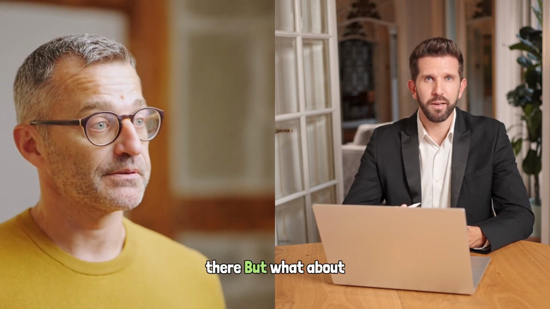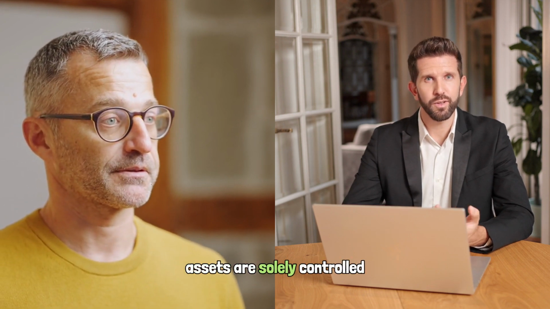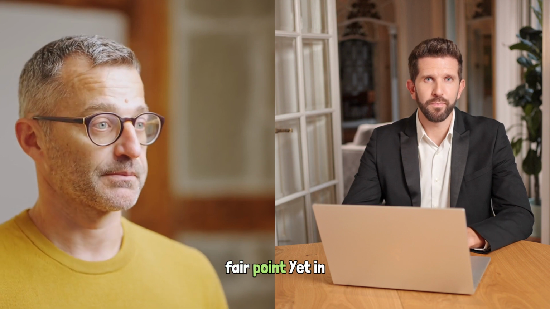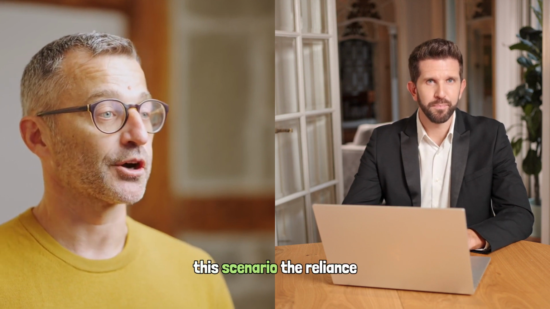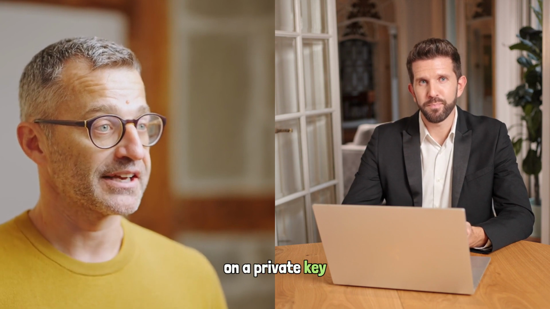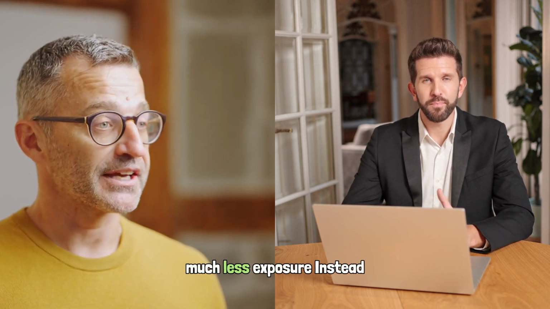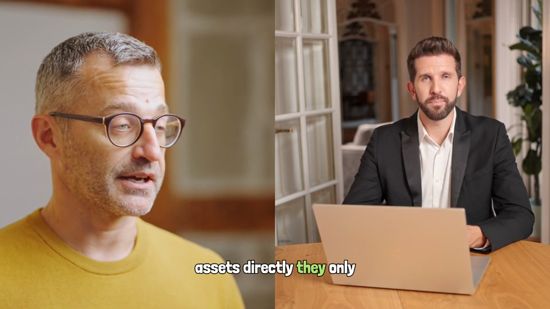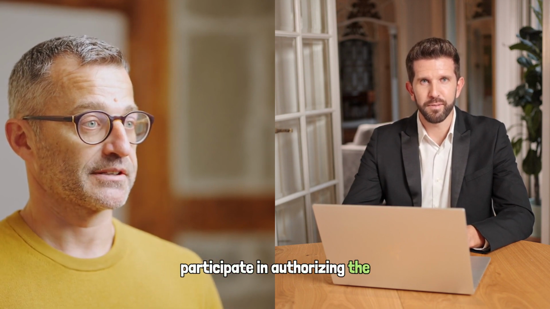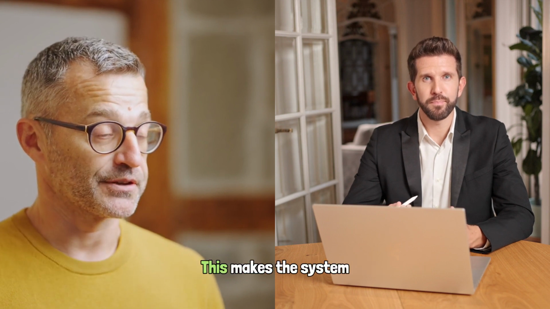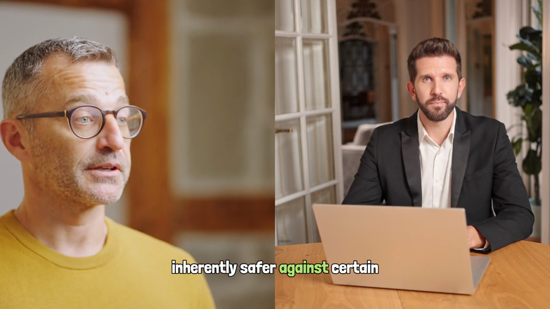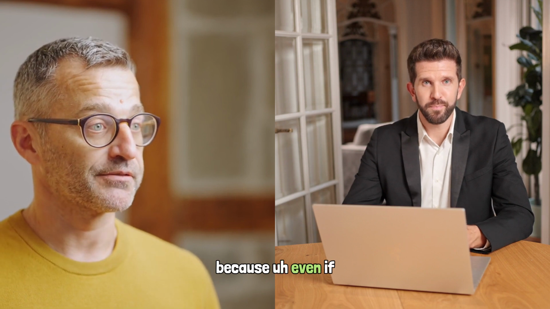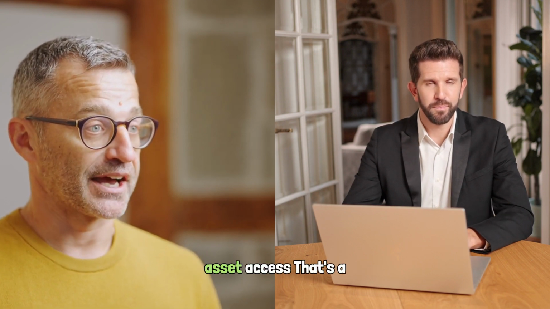Interesting analogy there. But what about security? I mean, if assets are solely controlled by smart contracts, aren't new vulnerabilities introduced? A fair point. Yet, in this scenario, the reliance on a private key is eliminated, which means much less exposure. Instead of the keys controlling assets directly, they only participate in authorizing the smart contract's actions. This makes the system inherently safer against certain attacks, like key theft, because even if someone had your key, they wouldn't have direct asset access.